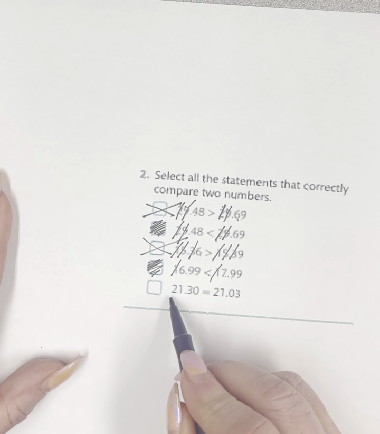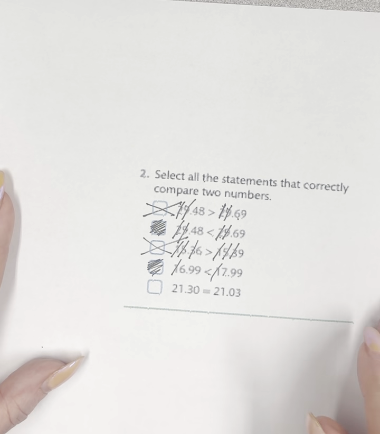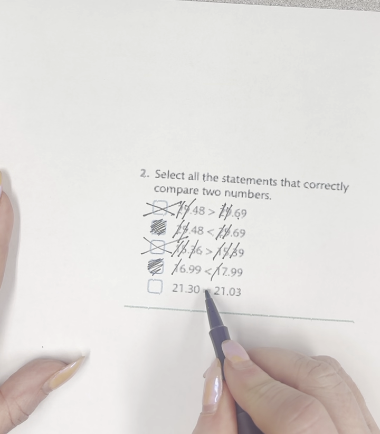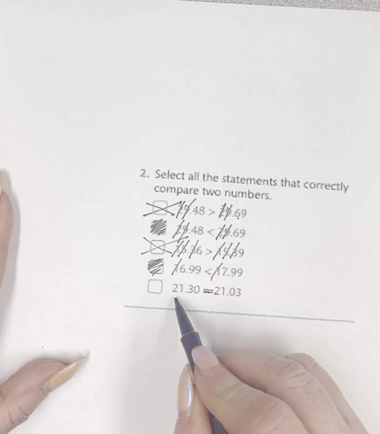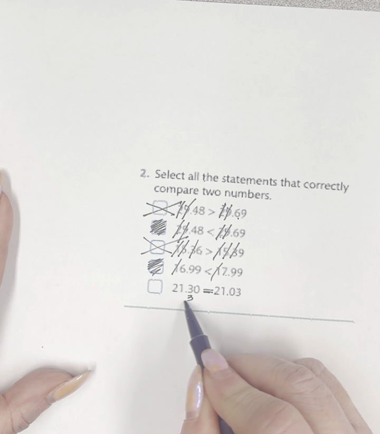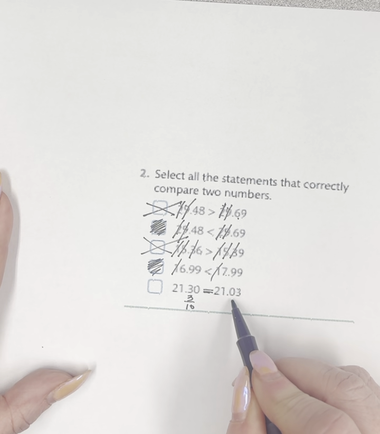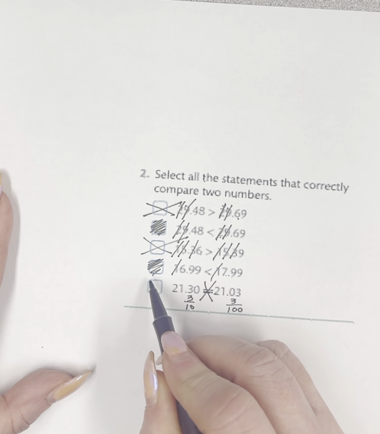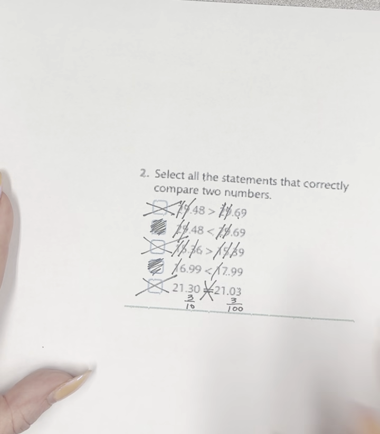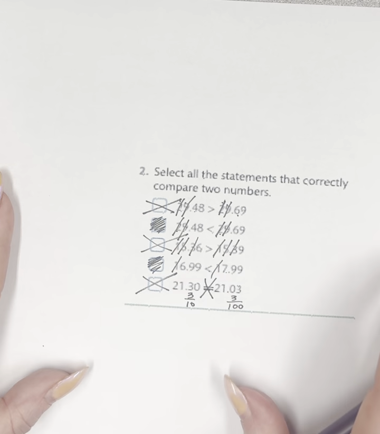And this one, woo, this almost tricked my old eyes. But 21.3 is equal to 21.03. Well, that's 21 and 3/10, and that's 21 and 3/100. So that is not equal. So that one is incorrect. Closely read. Put the work in for this one. Really sit there and compare your place values.